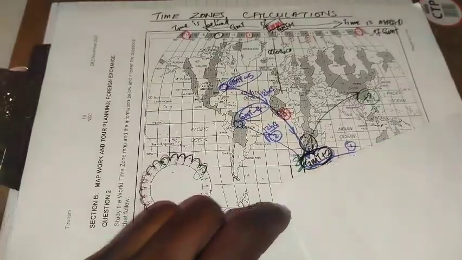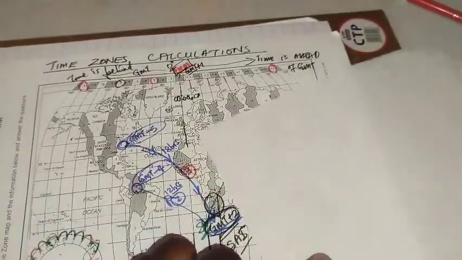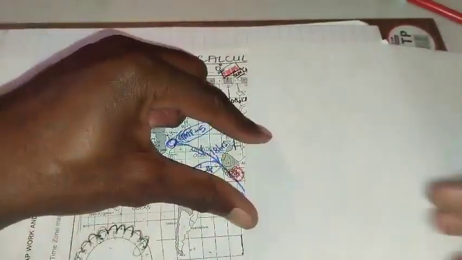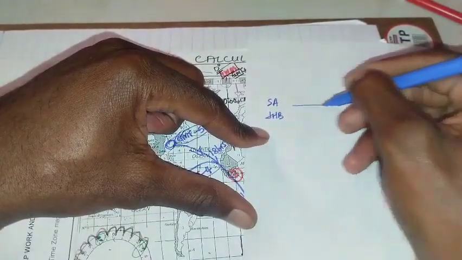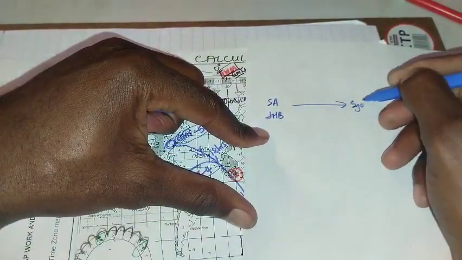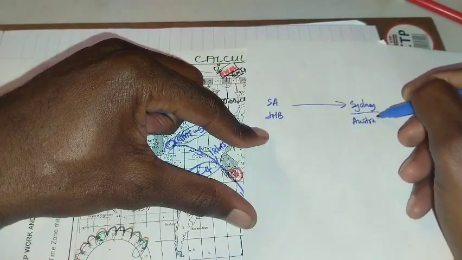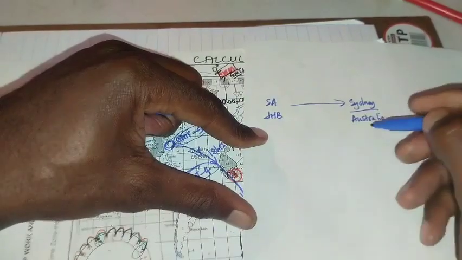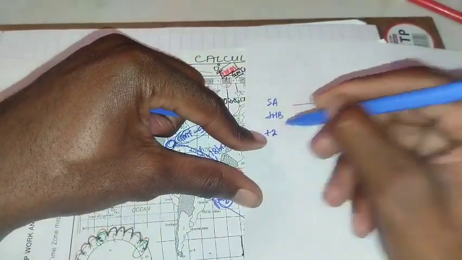First calculation. Your first calculation is going to be South Africa, Johannesburg, to Sydney, Australia. So know that this is +10 and this is +2.